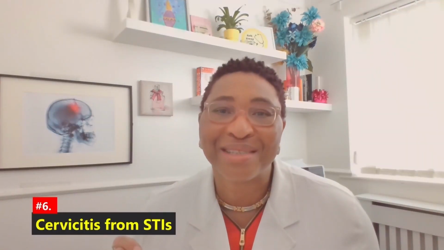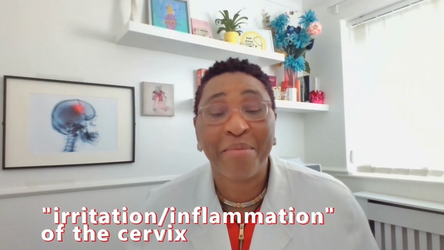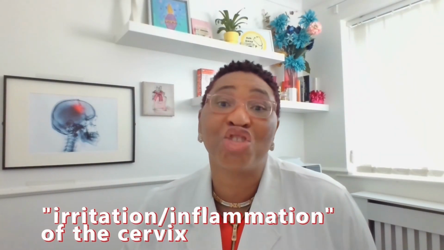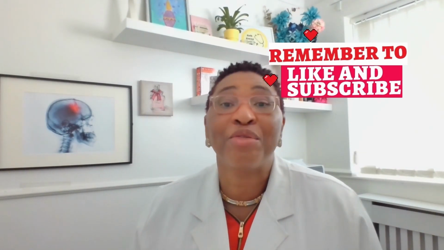Your cervical smear result. The next condition that could affect your cervix is cervicitis from sexually transmitted infection. Cervicitis means an irritation or inflammation of the cervix caused by germs. These germs lead to sexually transmitted infections and they travel through the vagina after sex. For example, chlamydia, trichomoniasis, gonorrhea, syphilis, herpes, and so on.